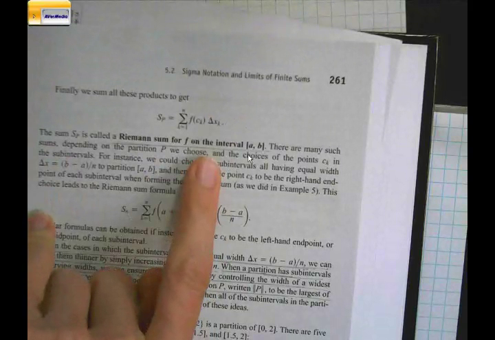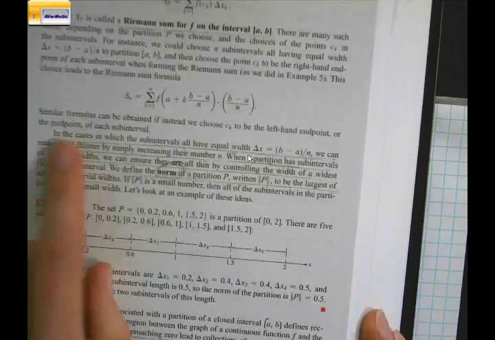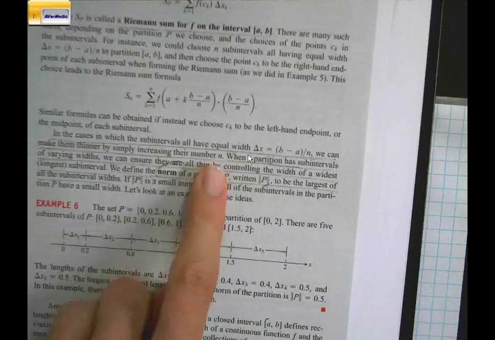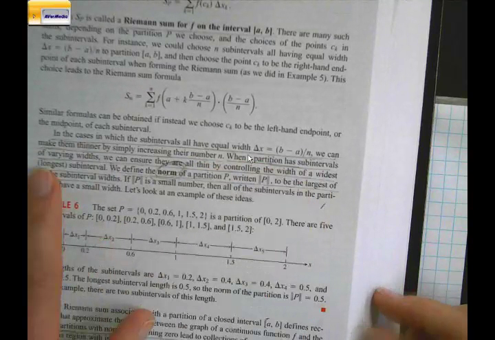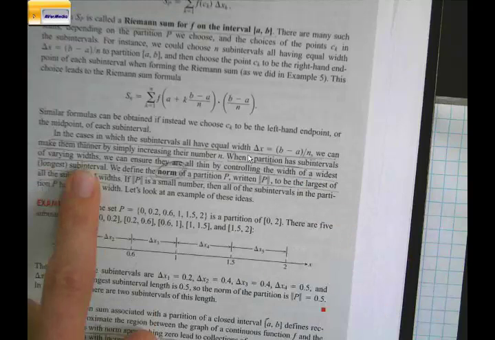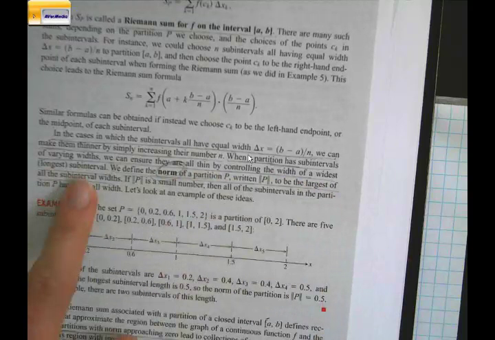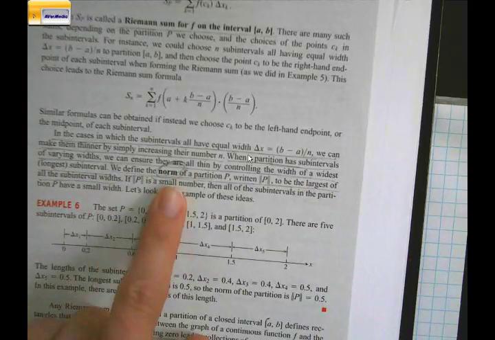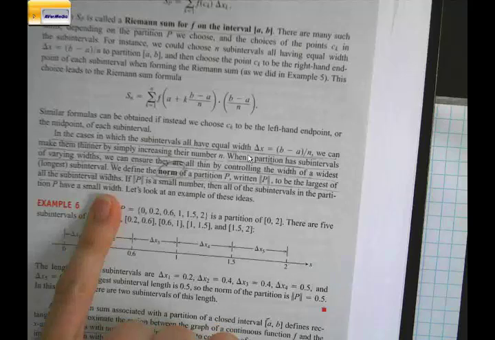So Riemann's big difference is he doesn't lock the delta x down. He varies the delta x according to what's best for the situation. And then it says, too, in the cases in which the subintervals have equal width, we can make them thinner by simply increasing the number of rectangles, meaning make delta x small. When our partitions have subintervals of varying width, which is what Riemann does, we can ensure that they are all thin by controlling the width of the widest interval. So they're all very small, but the biggest of all the small ones is called the norm. We define the norm of the partition to be the largest of all the subinterval widths.